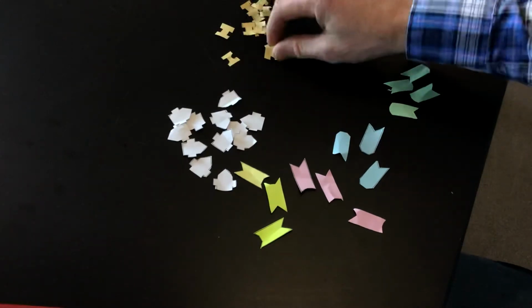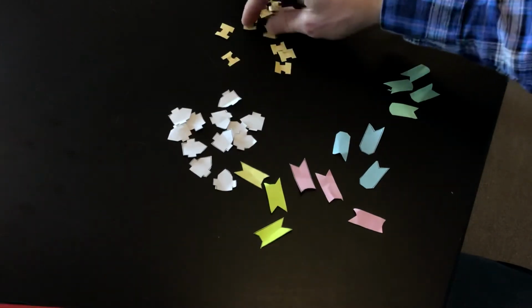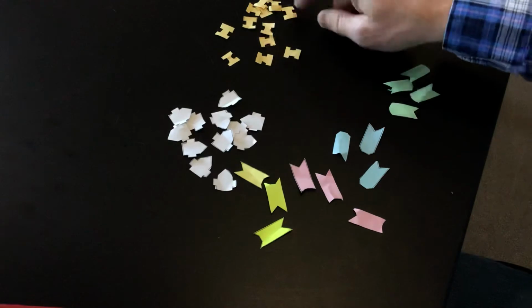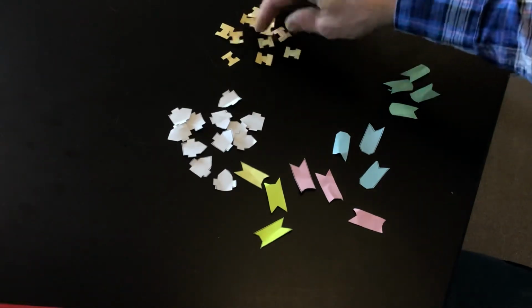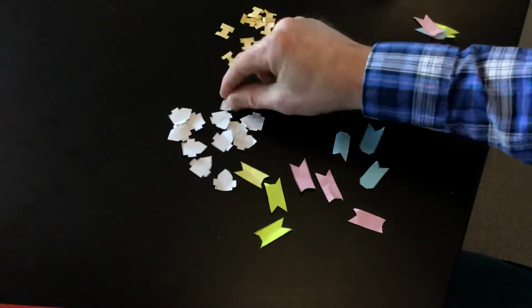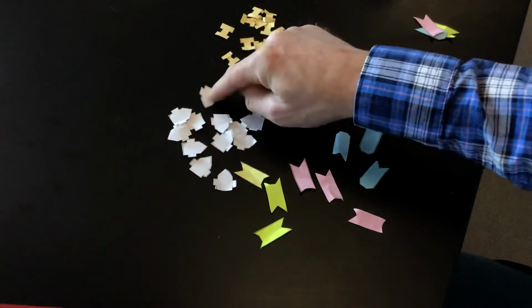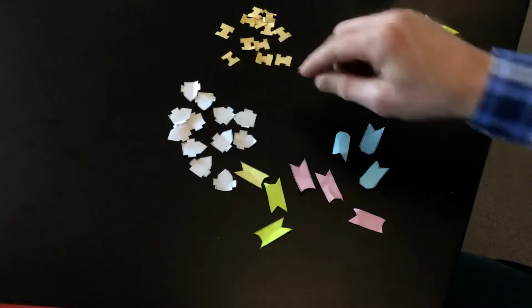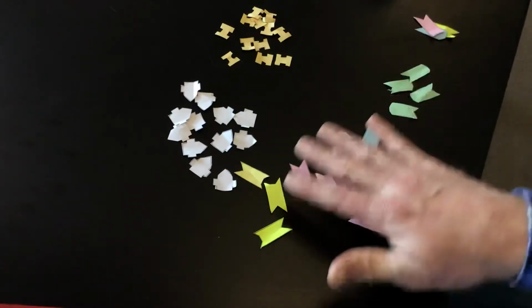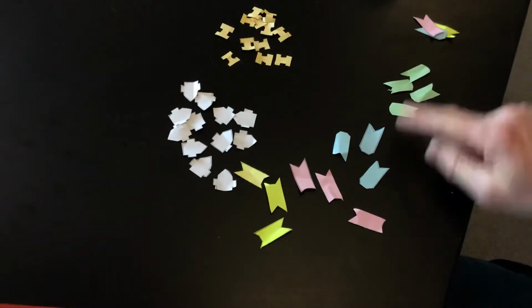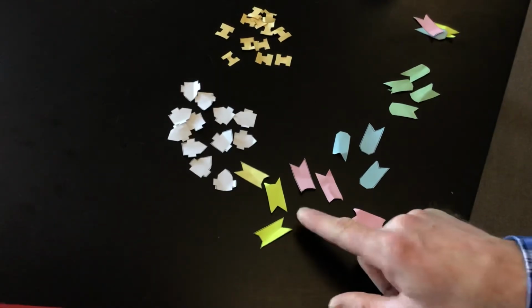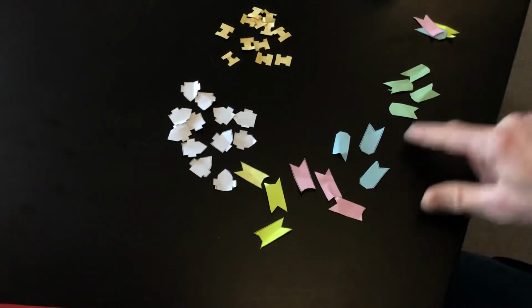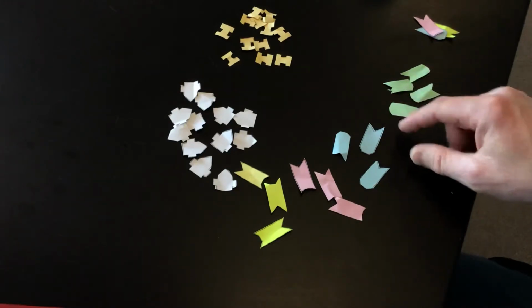We've got these little cutouts, and they represent parts of a DNA nucleotide. These are the phosphates, the PO4s. Then these are the sugars, these little designs here. And then these are the nitrogenous bases. There are 4 different nitrogenous bases: adenine, thymine, guanine, and cytosine. That's why there are 4 different colors here.